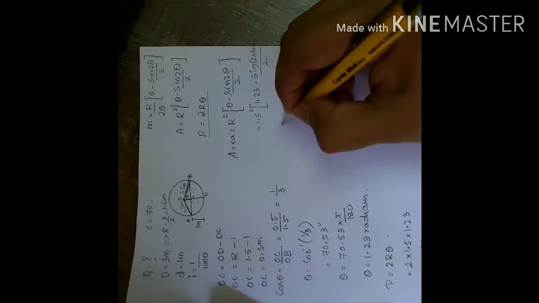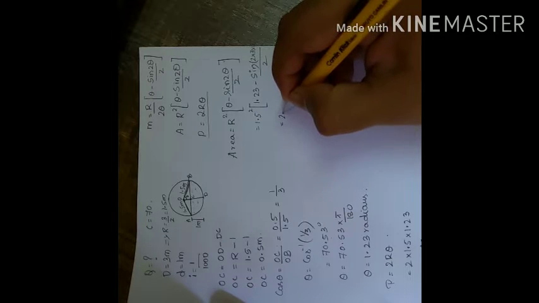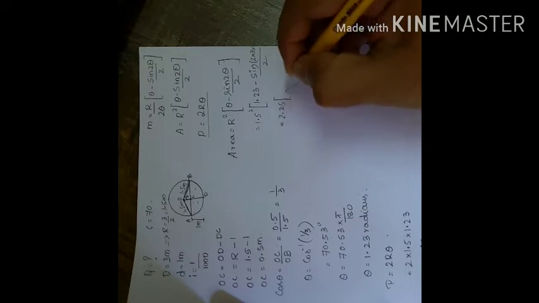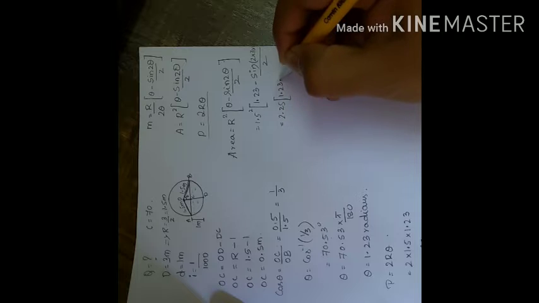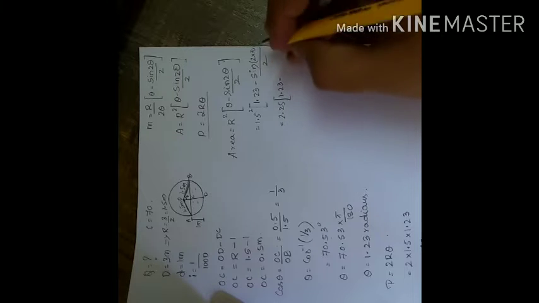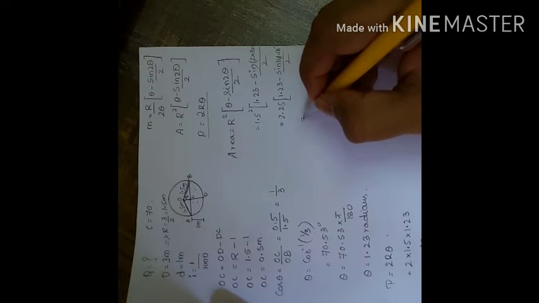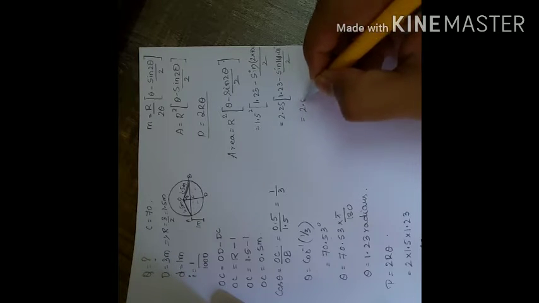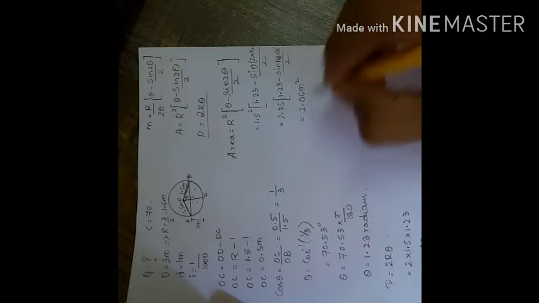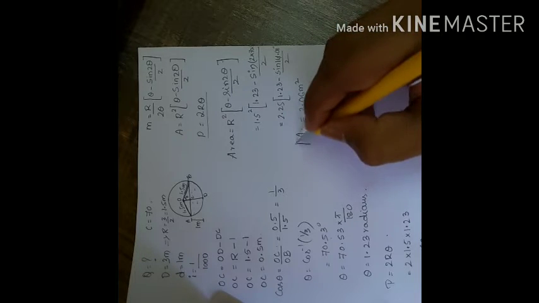So this will cost me calculating 2.25 into 1.23 minus sine 141.08 degree divided by 2. Calculating the overall, I will be getting 2.06 square meters. So this is the area.